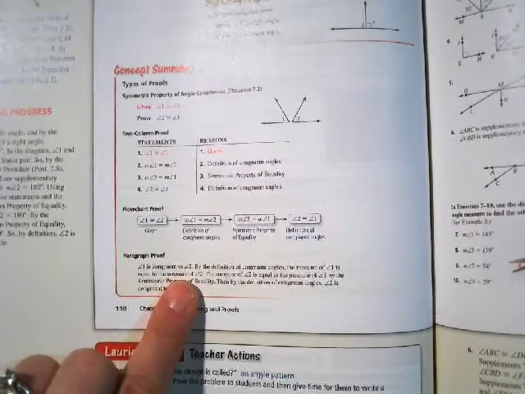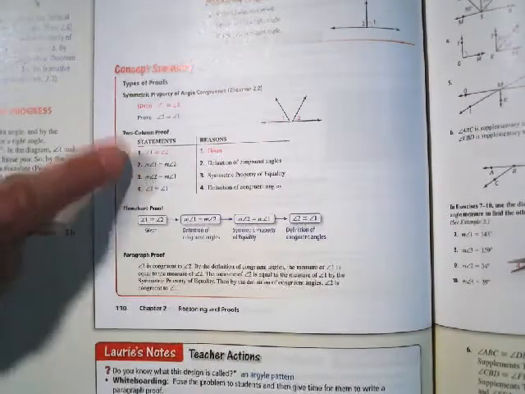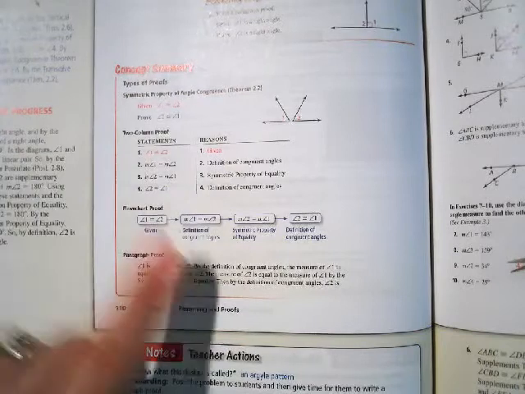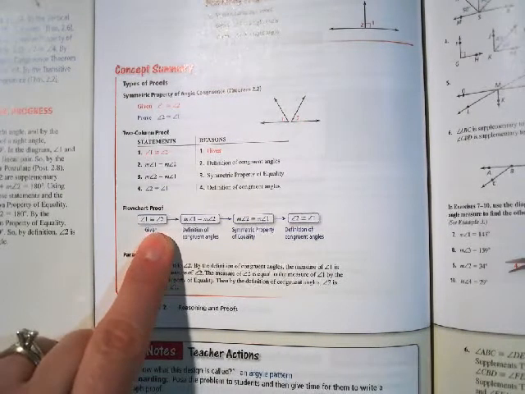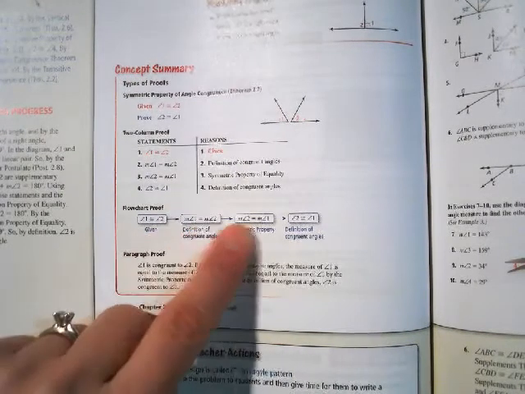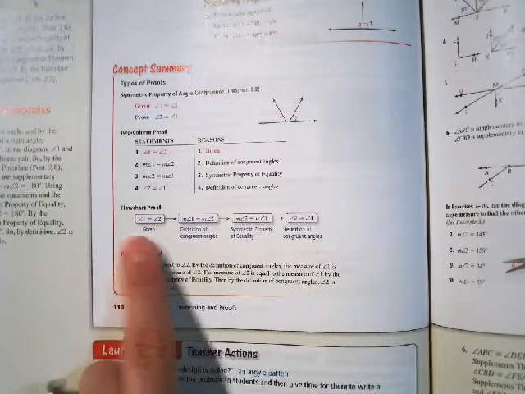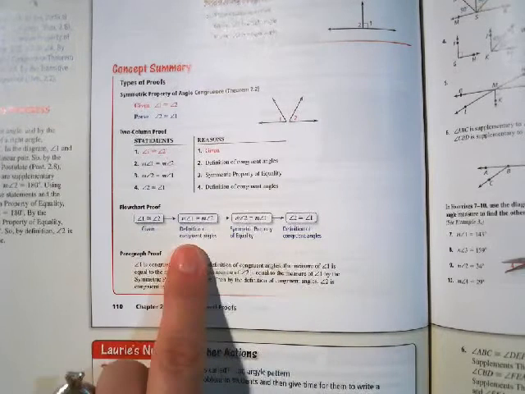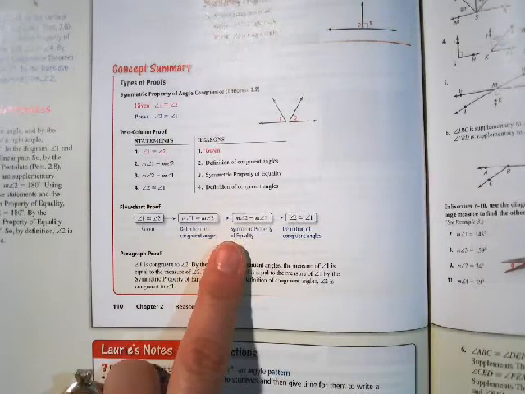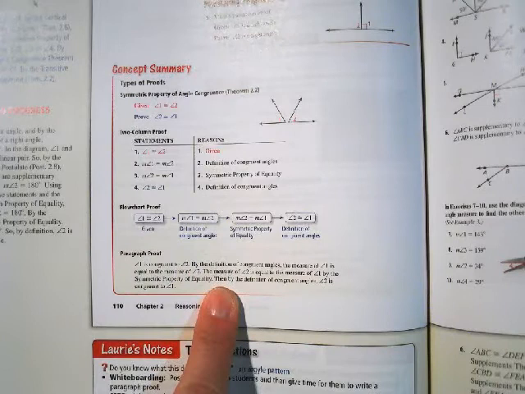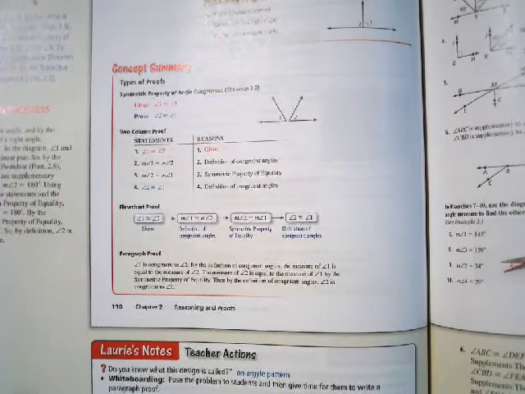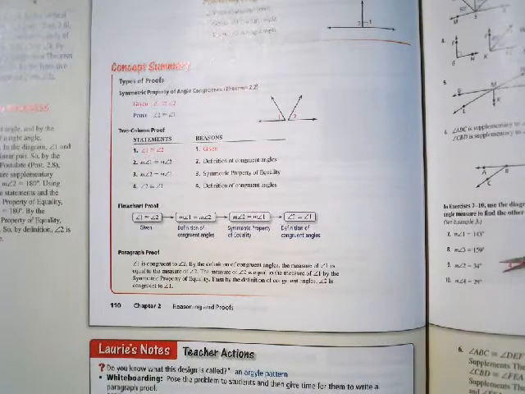This would be a style. Oh, here's a good one. I didn't even notice them. This is a comparison of all three. So you see, here's the 2-column. Here's the flow chart. Now this flow chart doesn't look too bad because you see how it just goes straight across, and then the justifications or the reasons are on the bottom. So this one's not too complicated. And then you can see the paragraph right there. So that's kind of a comparison of all three.